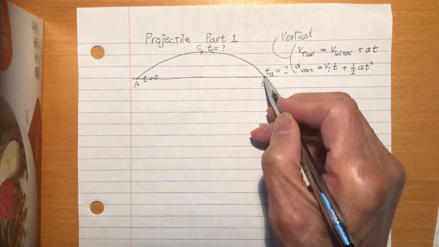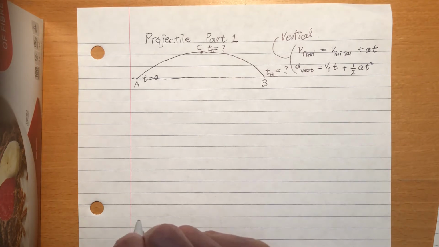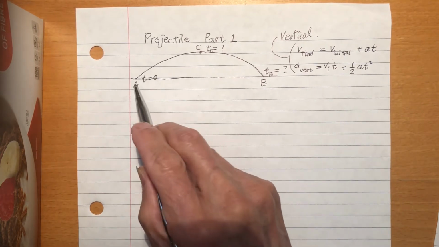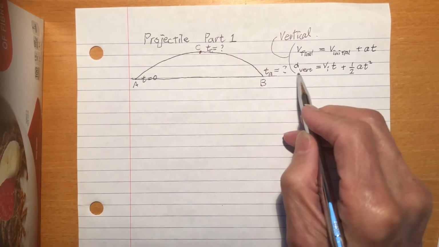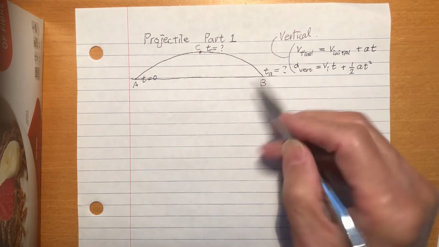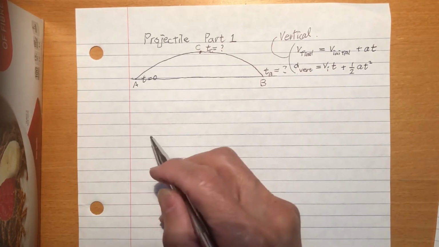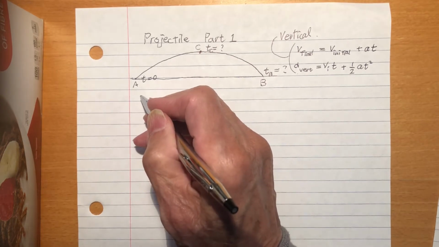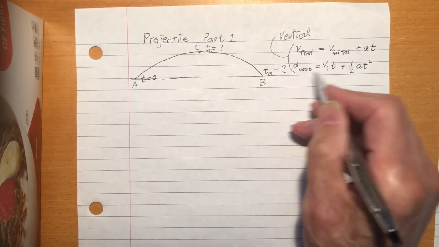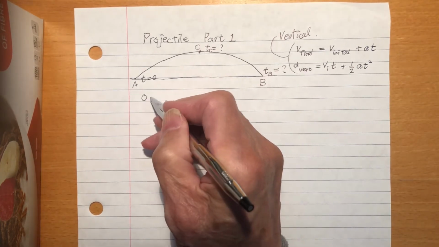First, let's find the time at point B. So look, between A and B, what is the vertical displacement? It's 0, right? Because A and B are at the same level. So I use the displacement formula. The vertical displacement between A and B is 0.